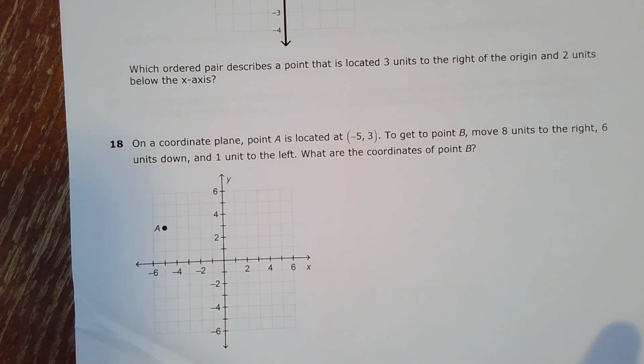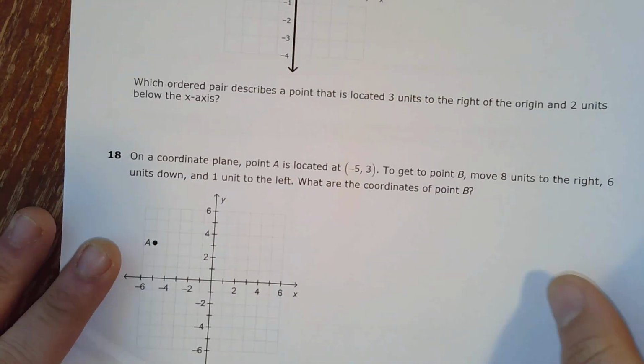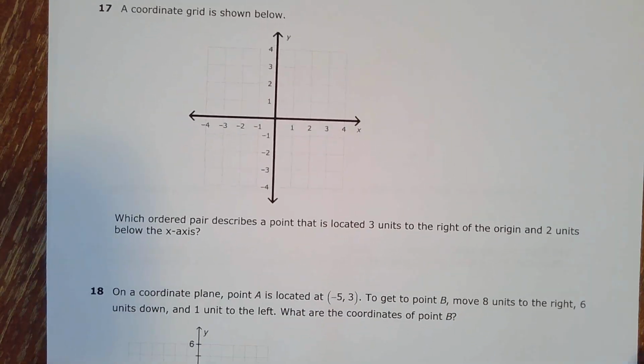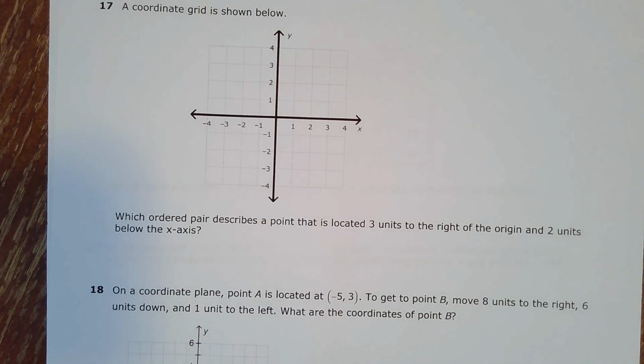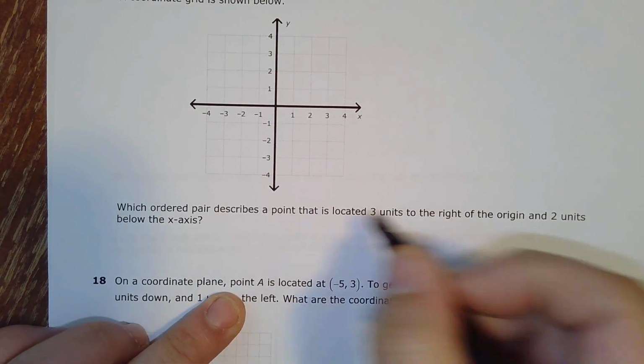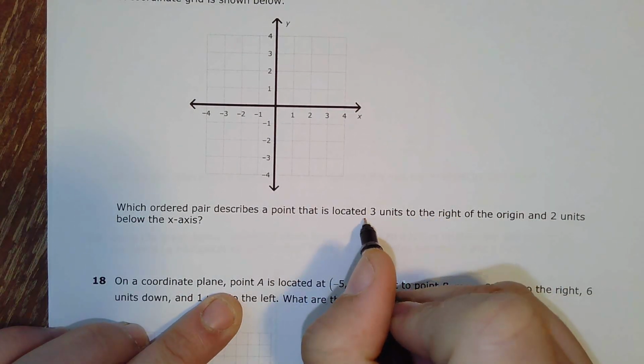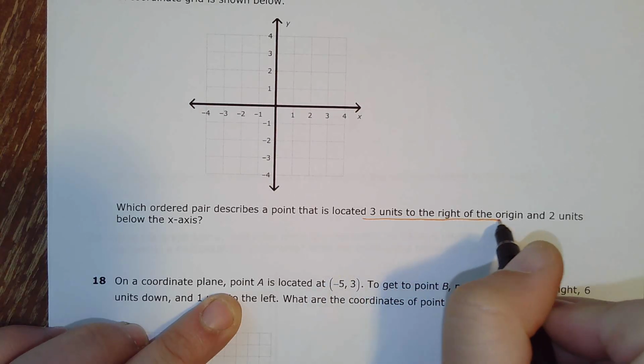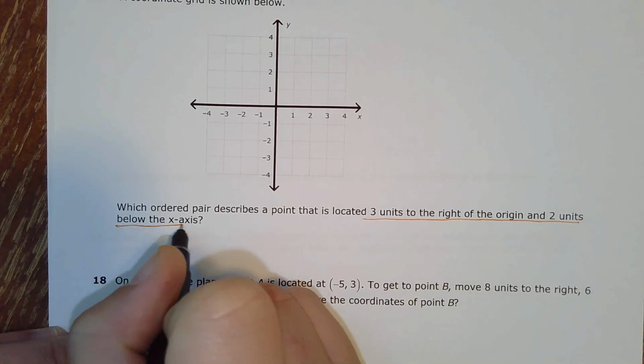All right. We have like 4 more and then we're done. All right. Let's look at 17. Which ordered pair describes a point that is located 3 units to the right of the origin and 2 units below the x-axis?